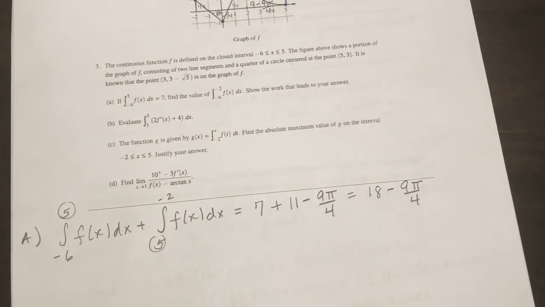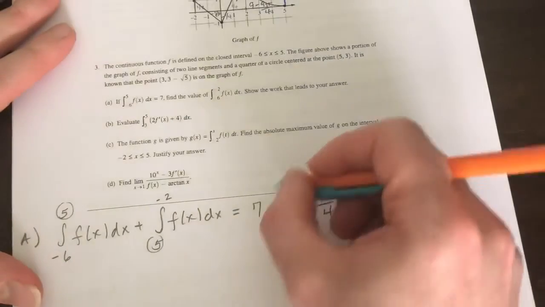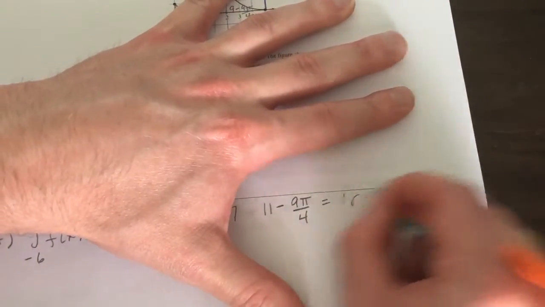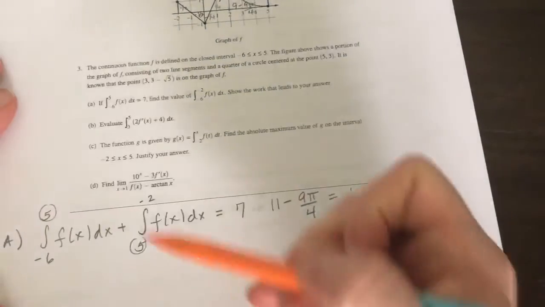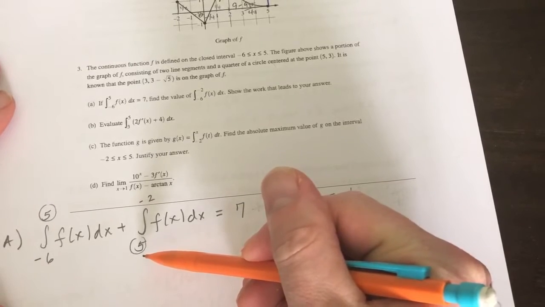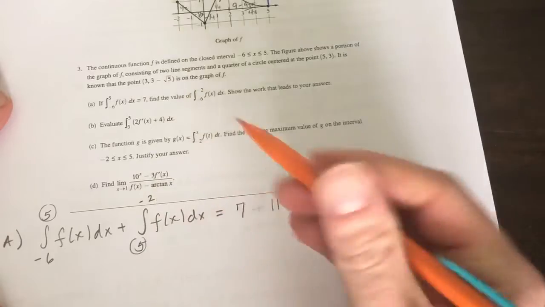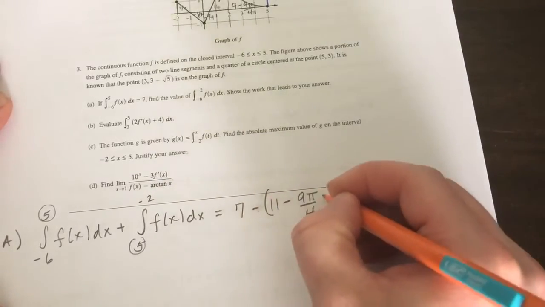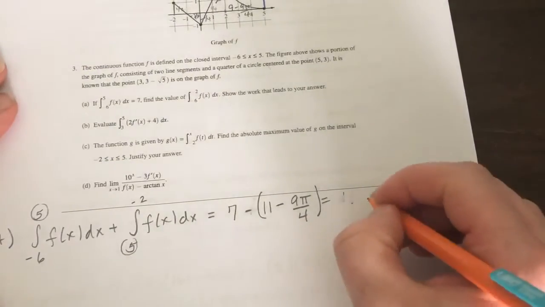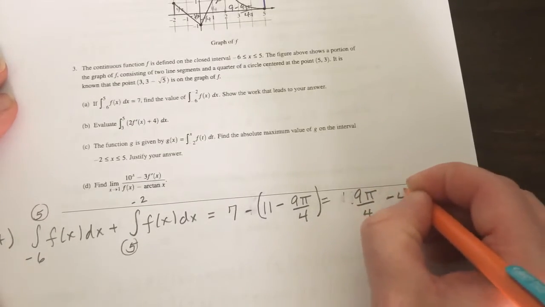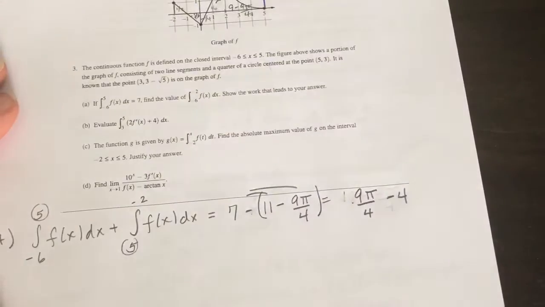Hold up, I wrote something flipped. Why did I flip? Oh, sorry, I messed up. I wrote to flip. I worked these out earlier. So our bottom limit is higher than our top limit. So what we're going to end up having to do is make this negative. Okay, so when we flip it, this should be 9 pi minus 4 when you distribute.